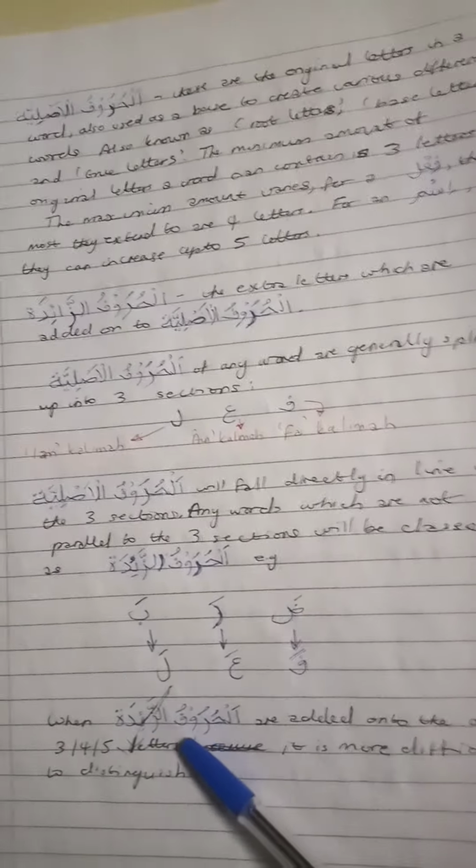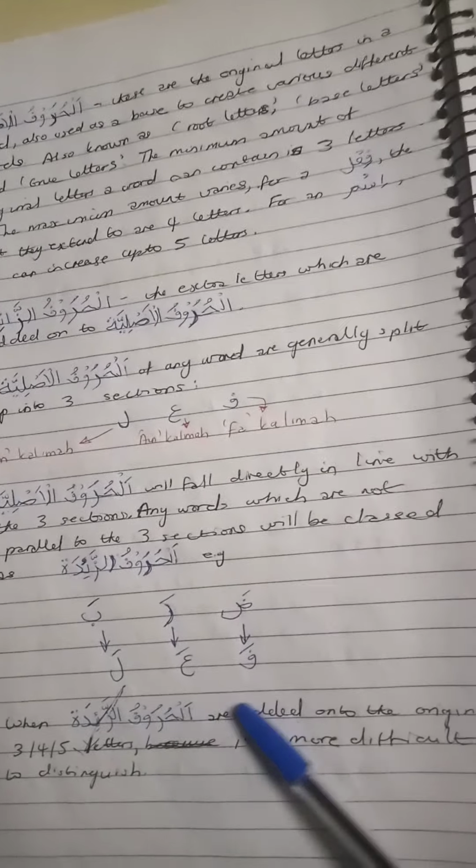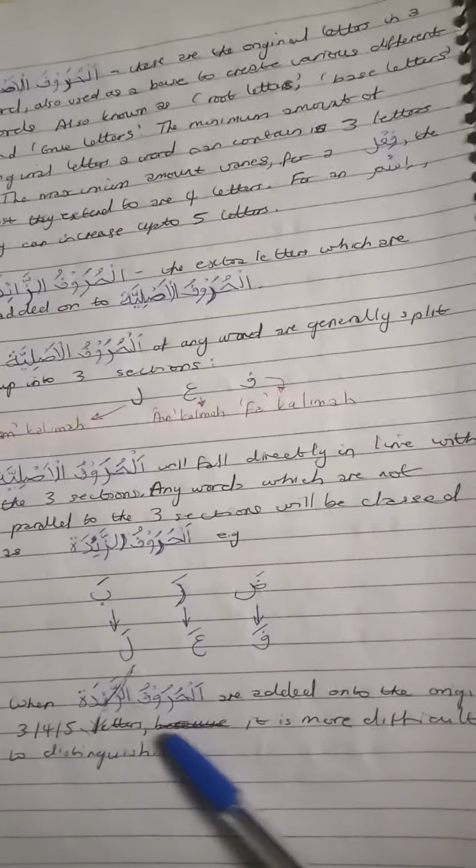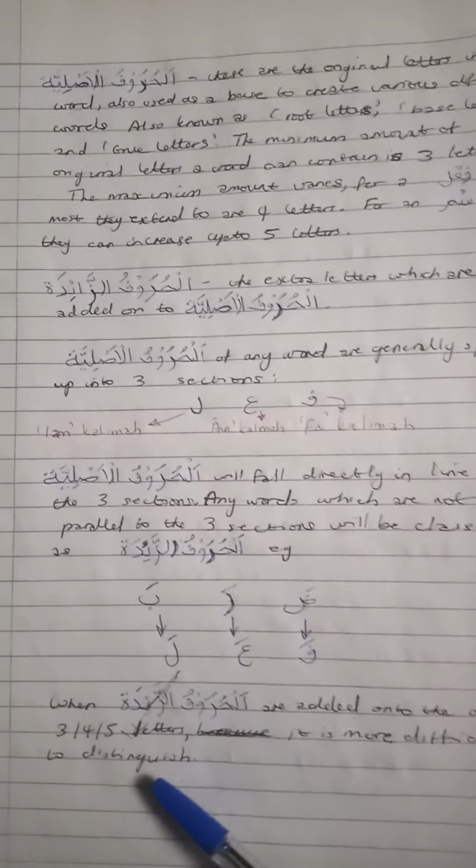And here it says when huruf al-za'ida are added onto the original 3, 4, or 5 letters, it is more difficult to distinguish. The word ijtanaba has huruf al-za'ida. It has more than 3 letters. The way to recognize the extra letters is to put it in parallel to the template of ifta'ala.